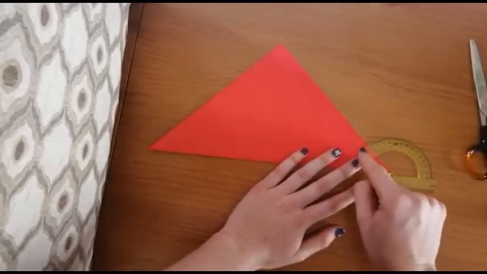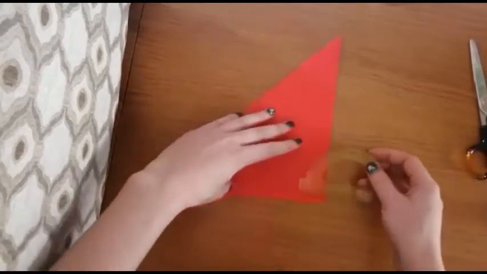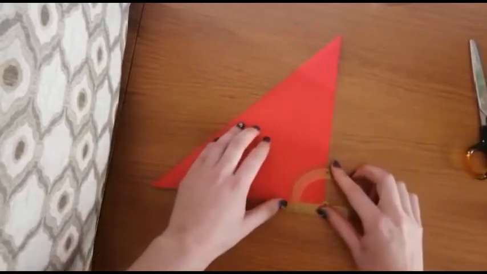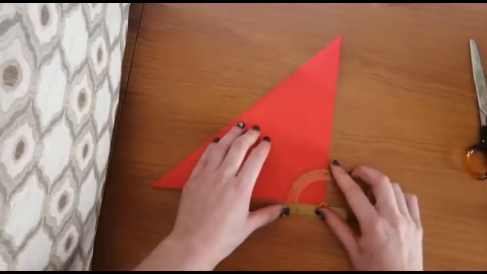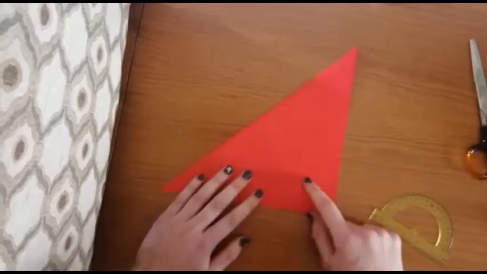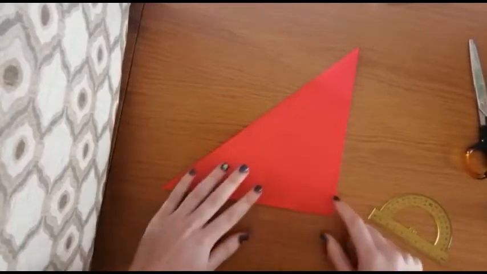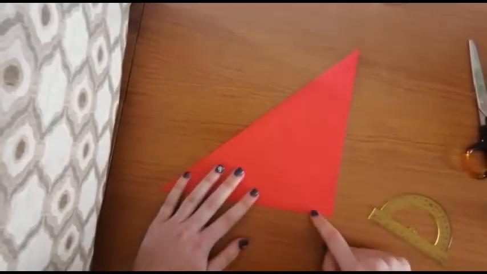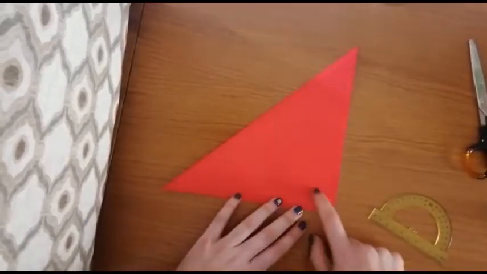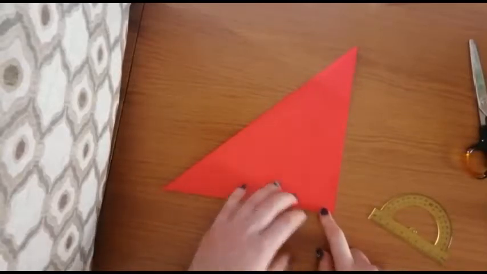So this is also known as an acute angle. What about our third angle? Well, let's line it up. It is 90 degrees. So this triangle is known as a right-angled triangle or a 90-degree triangle because one of its angles is 90 degrees.